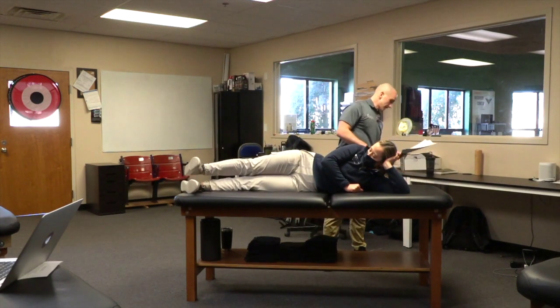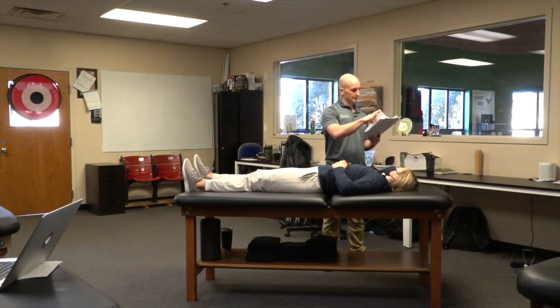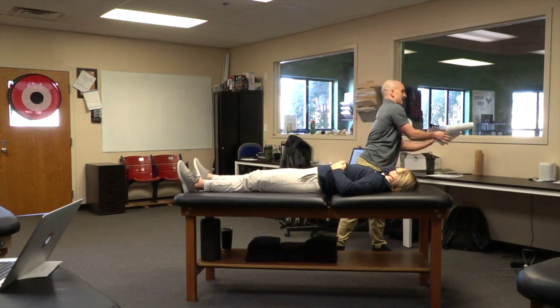All right, and then on your back, last one. Again, this is not as common, but just to cover all the 3 motions. Hip is the sub-AIS impingement.